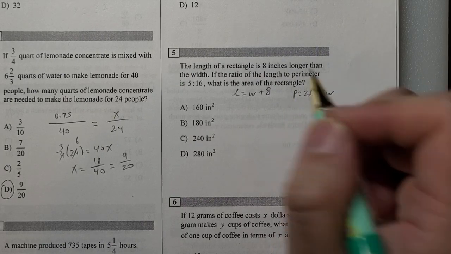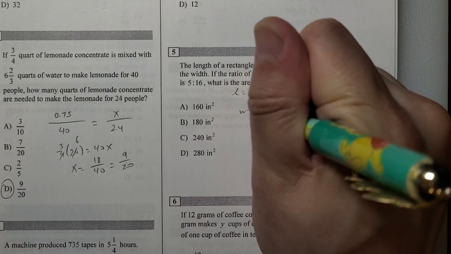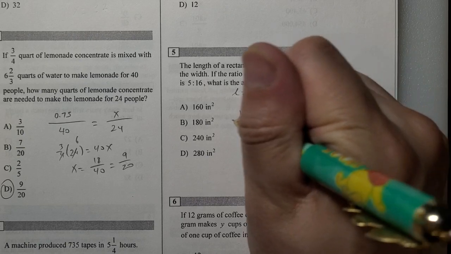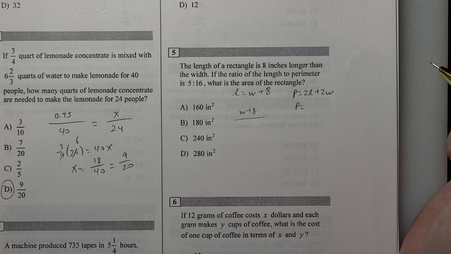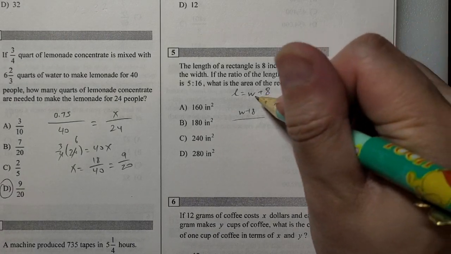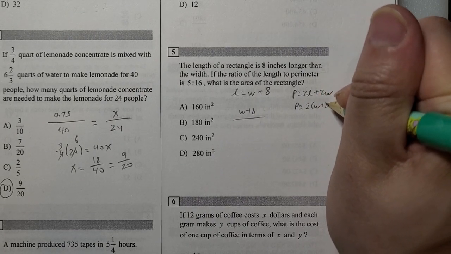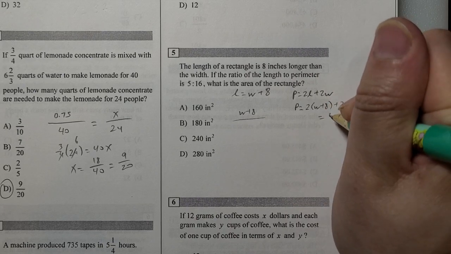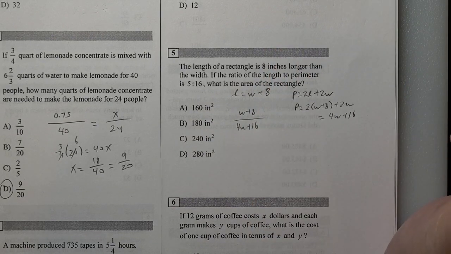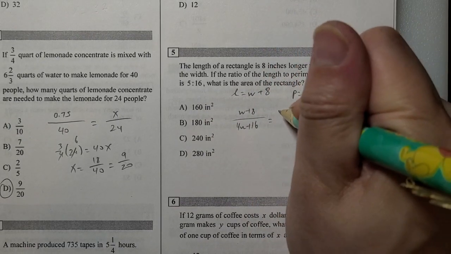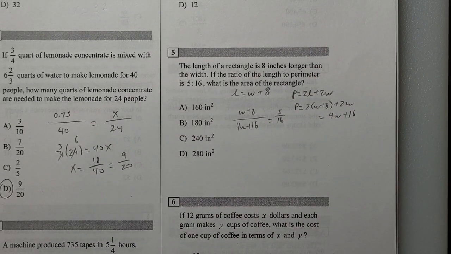So what was I doing? So the ratio of the length to the perimeter is 5 to 16. So length is width plus 8 over perimeter. If we rewrite it as length is width plus 8, that would be 2 times W plus 8 plus 2W, which is 4W plus 16. So this is 4W plus 16. Okay, that's the perimeter, is 5 to 16. Okay, that's my ratio.